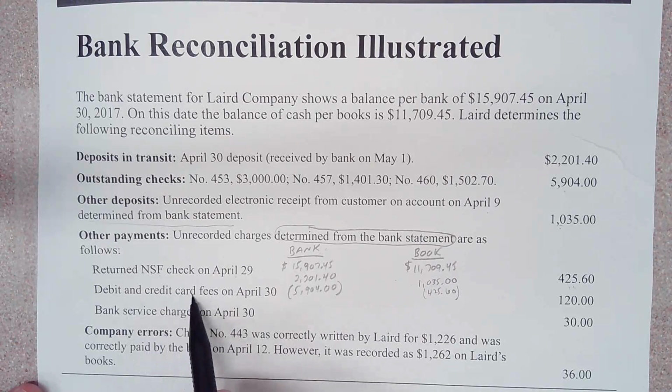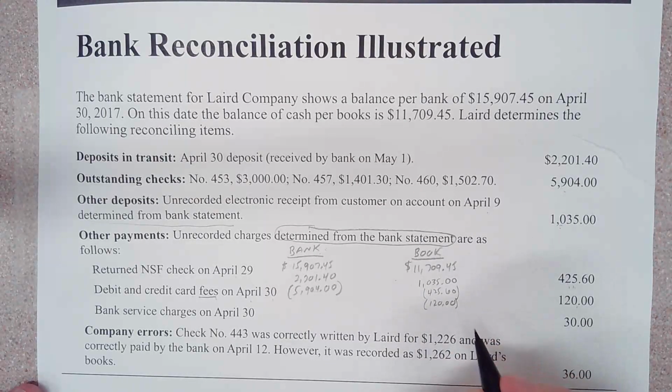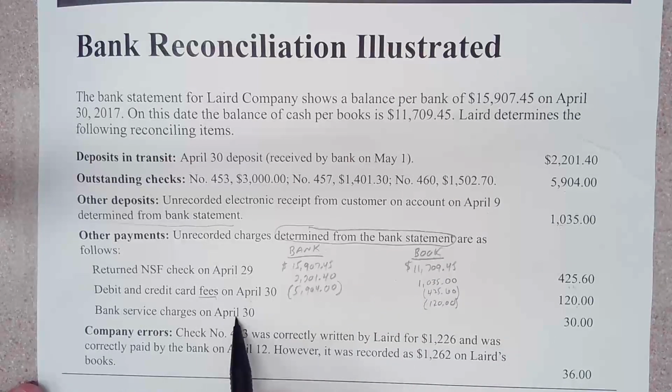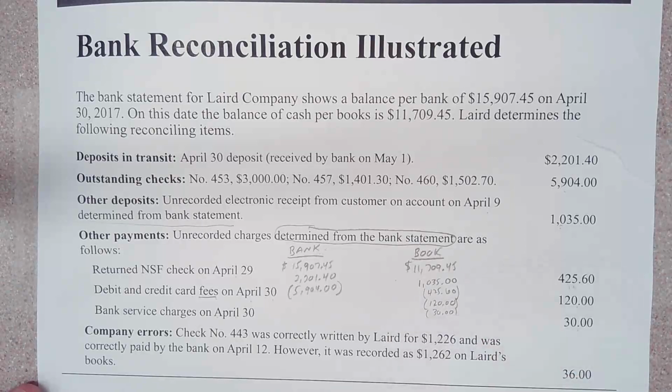Debit and credit card fees on April the 30th of $120. Well, their fees, that's an expense. Bank knows about them. They charged them. It's a $120 subtraction. Bank service charges on April the 30th, $30, same story. $30 on the book side, and it is a subtraction. We have some additional information.